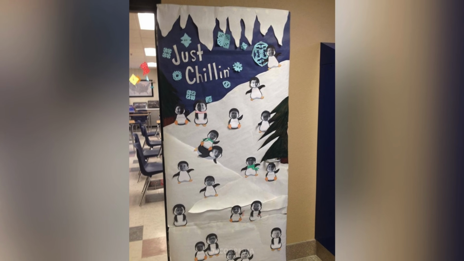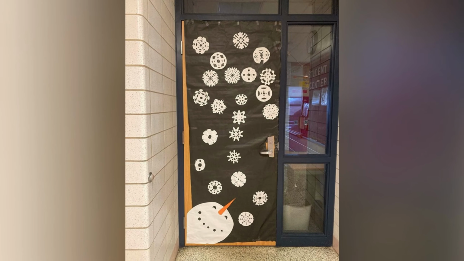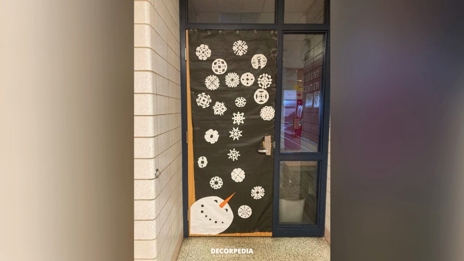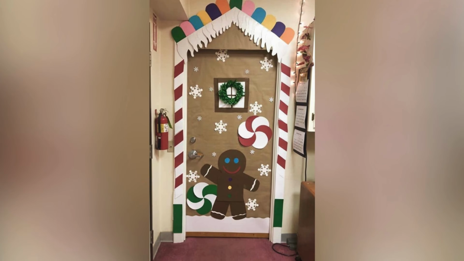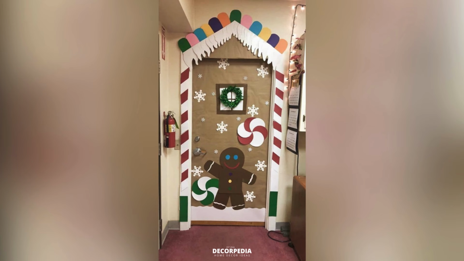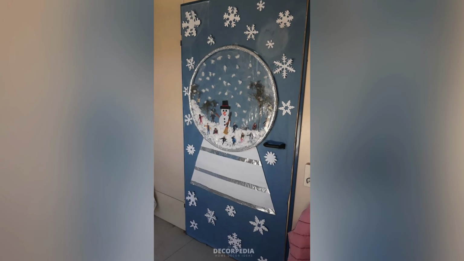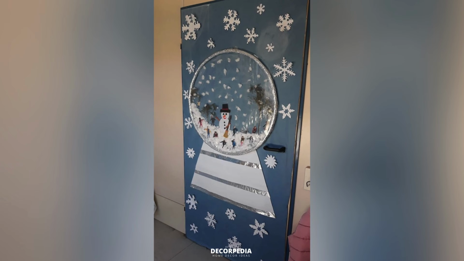2. Encourages student engagement. Fun decorations often lead to discussions or even inspire classroom activities. For example, a snowman-themed door could lead to a lesson on winter or even a story-writing exercise. 3. Promotes a sense of community. A decorated door can showcase your classroom's personality, making it a talking point among students, teachers, and parents alike.